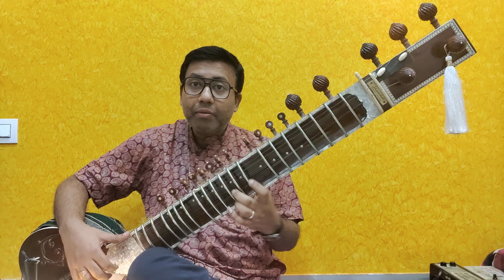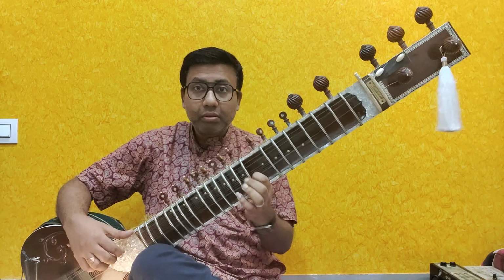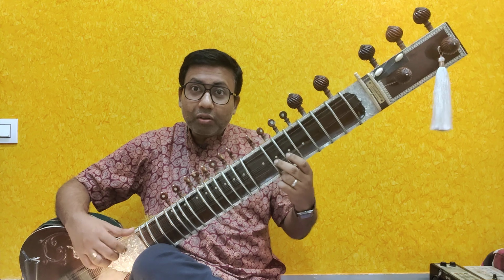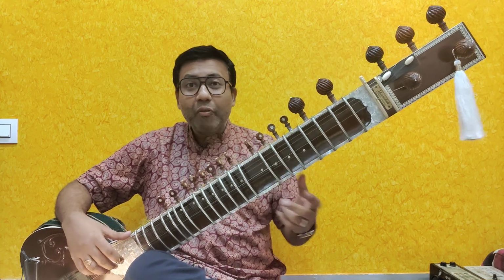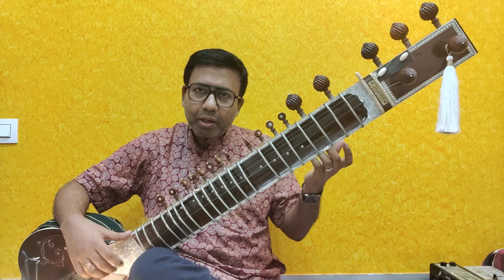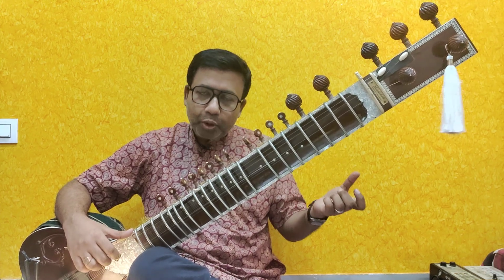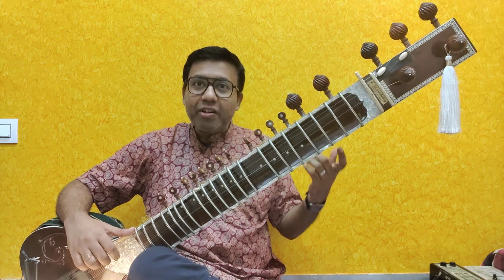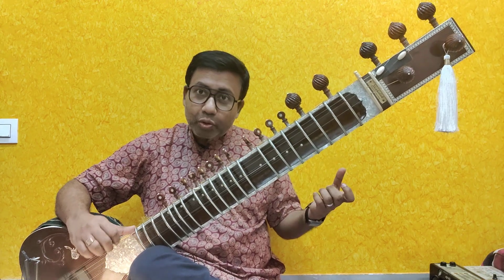This is Avarohi Gamak. First pull, then stroke, and then release. For Avarohi and Arohi Gamak, what is the difference? In Arohi Gamak, you are stroking first on the fret and then pulling. In Avarohi, you are pulling first, then stroking and then releasing. Then again pulling, then stroking and releasing.